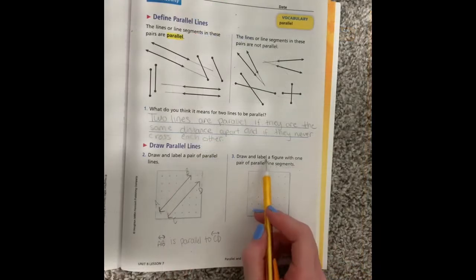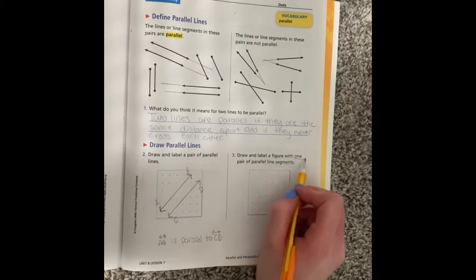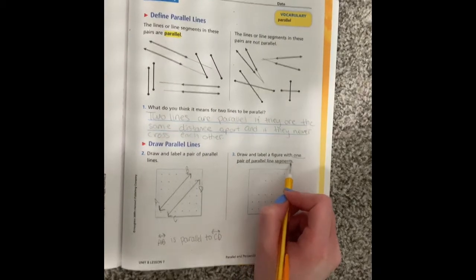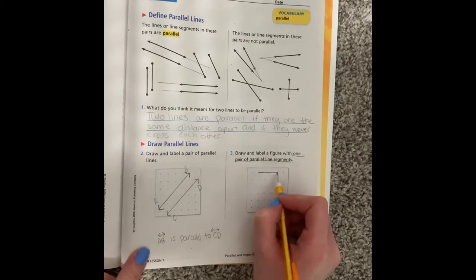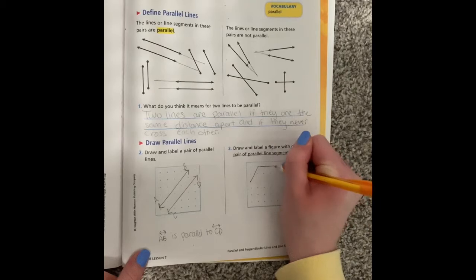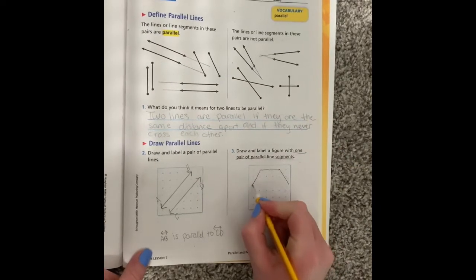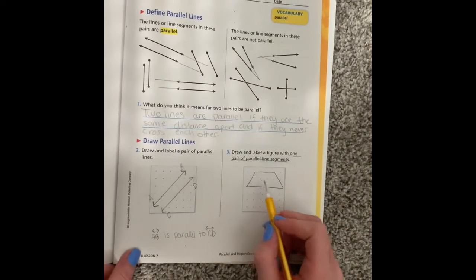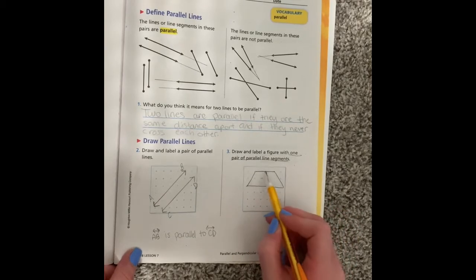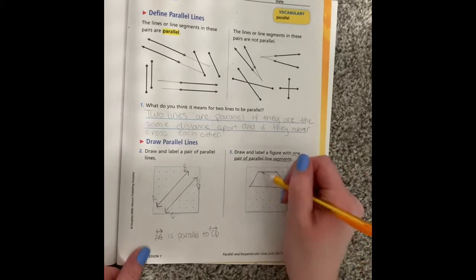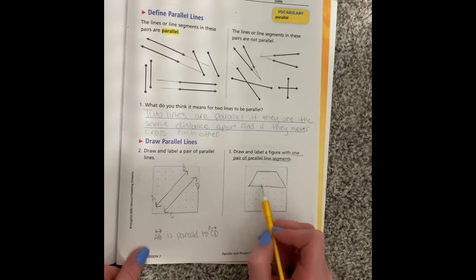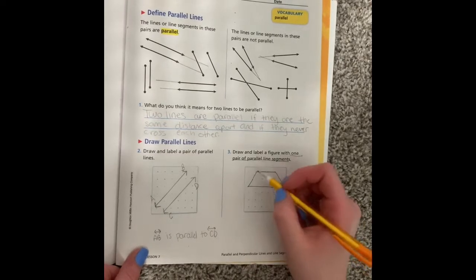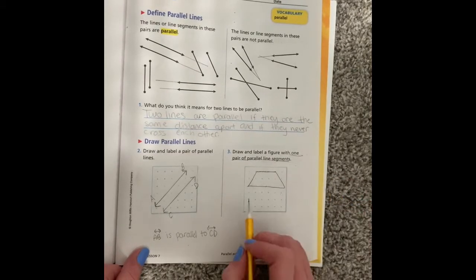For number 3, draw and label a figure with one pair of parallel line segments. So one figure that has one pair of parallel line segments is a trapezoid. So if we were to draw a trapezoid, we can see that this has one pair of parallel line segments, which are these two right here. We can see that these are the same distance apart and that they would not cross each other, while these two, if we extended them, they would cross each other.